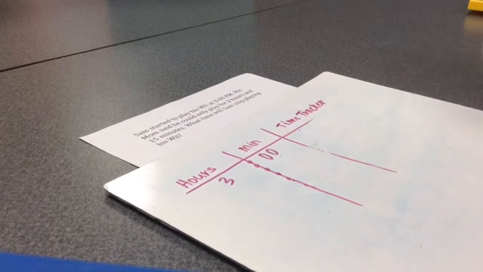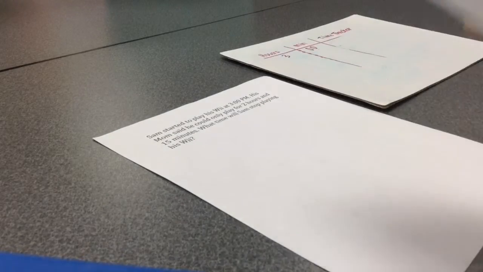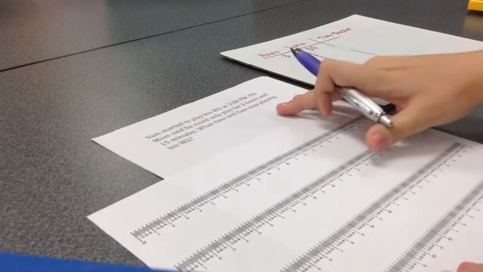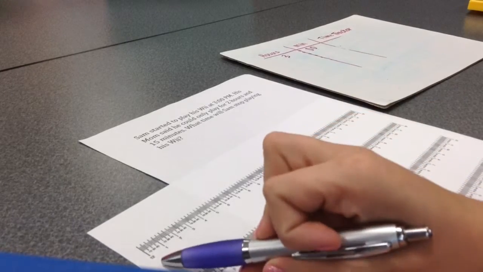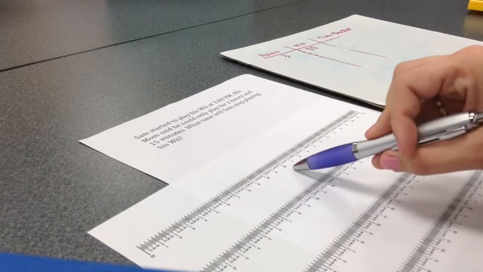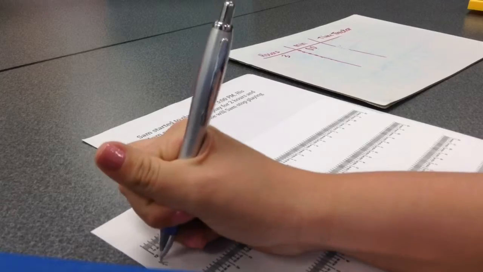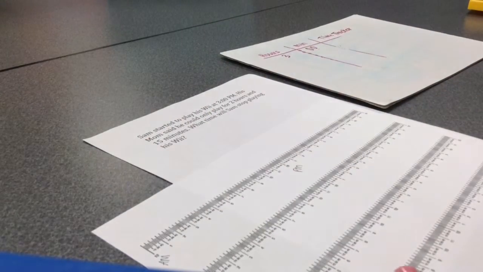So if we look at this problem using a linear model, we can look at this timeline to help us solve it. As you can see on this timeline, we start at 12 and we go 1, 2, 3, 4, and so on till 12 again. So this is saying it's 12 a.m. and this would be 12 p.m., just like on our Judy clock.